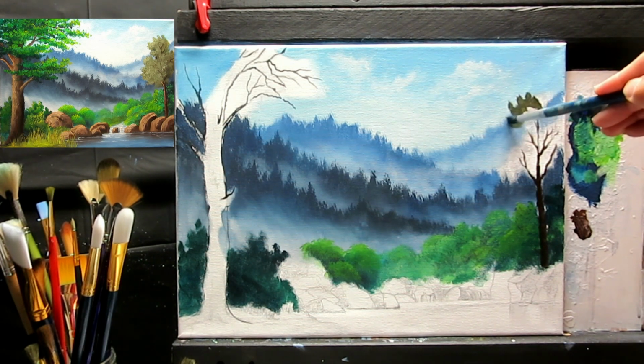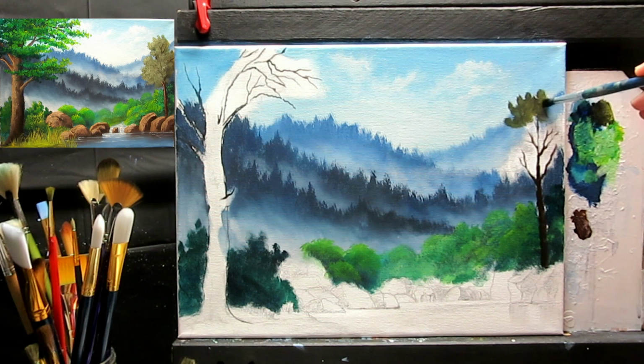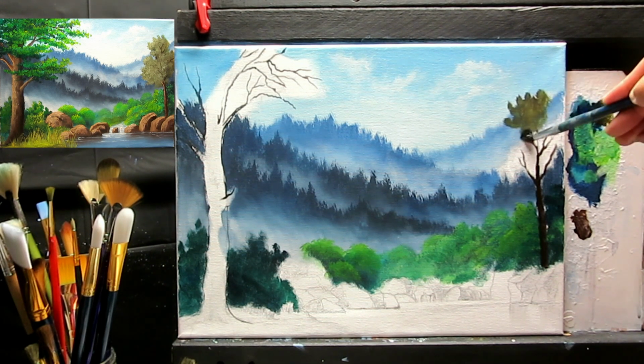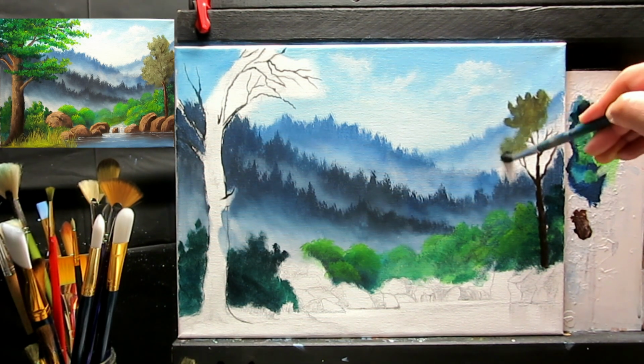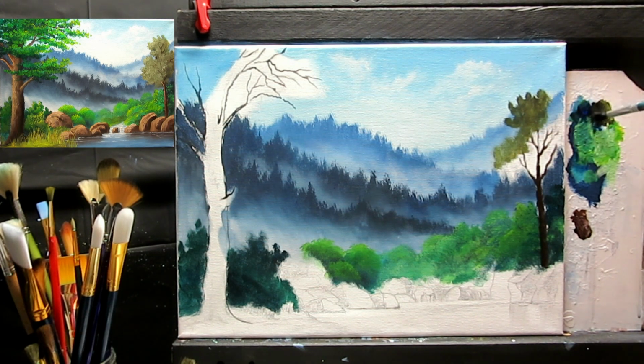So something like that. I'm going to go ahead and very loosely indicate this tree. And I'm working with sap green and a touch of black, just to darken that color.